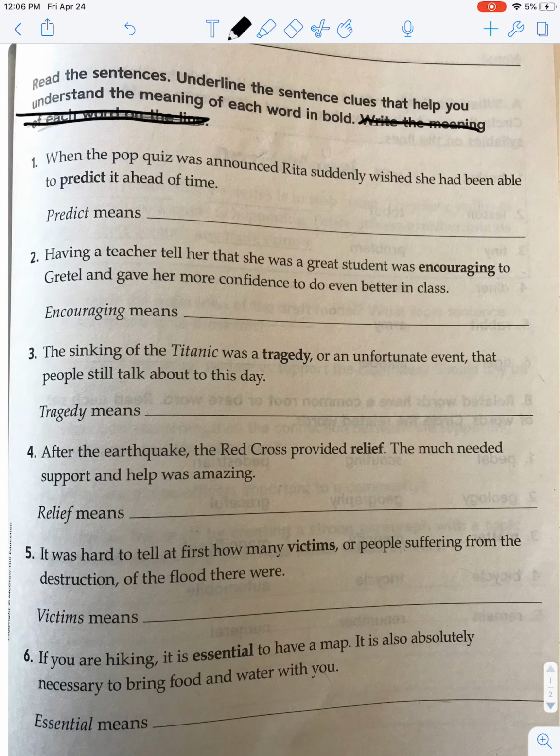So let's do number 1. It says, when the pop quiz was announced, Rita suddenly wished she had been able to predict it ahead of time. When the pop quiz was announced, Rita wished she had been able to predict it ahead of time. What do you think predict means? What does she wish she could do? What words help us know?